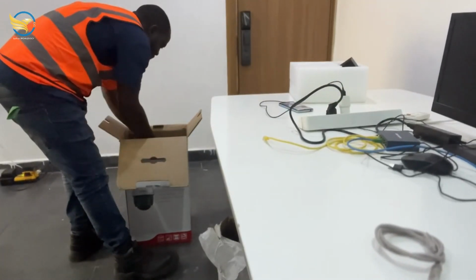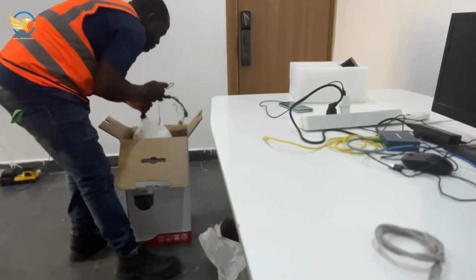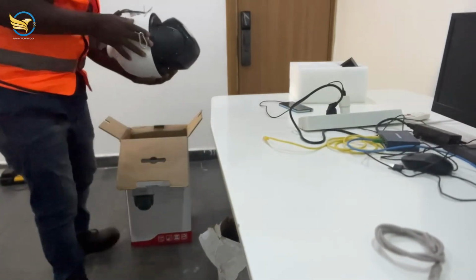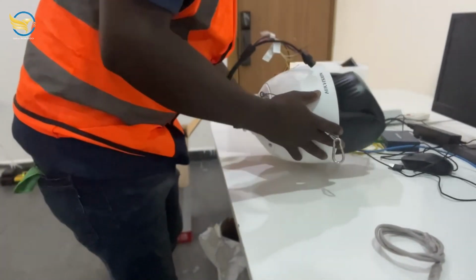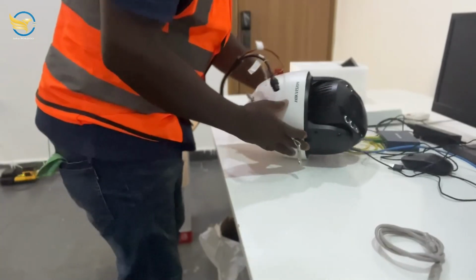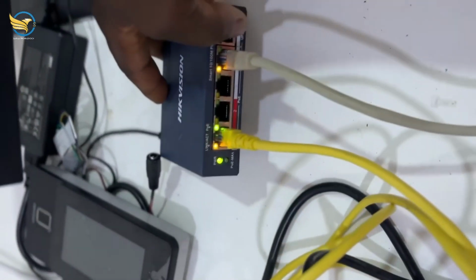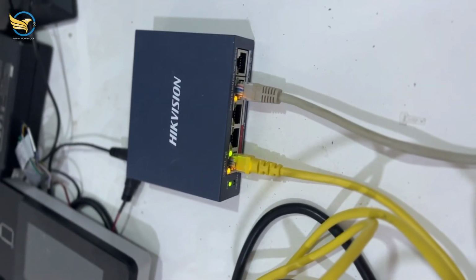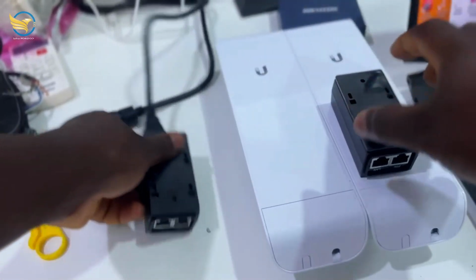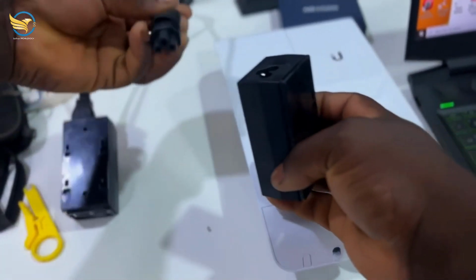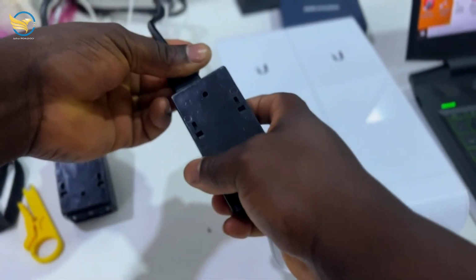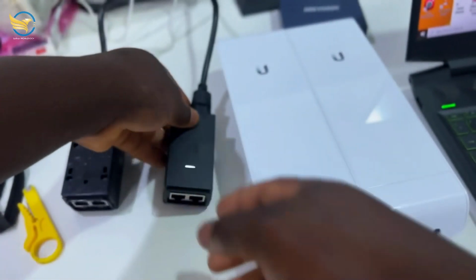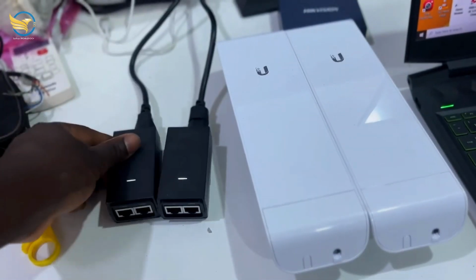Now, let's dive into the main course of today. Here we have the Hikvision PTZ camera connected to a PoE switch, which we will be using to test our configured radio. We also have two Ubiquiti radios. One will serve as a transmitter or station, while the other will serve as a receiver or access point.